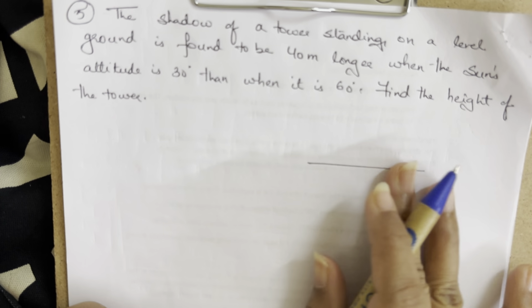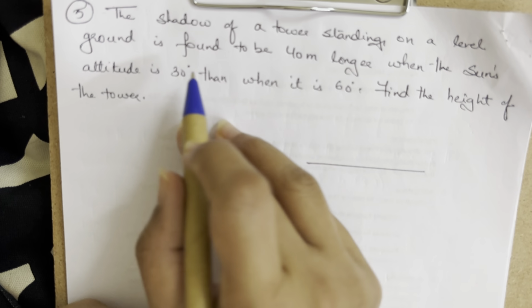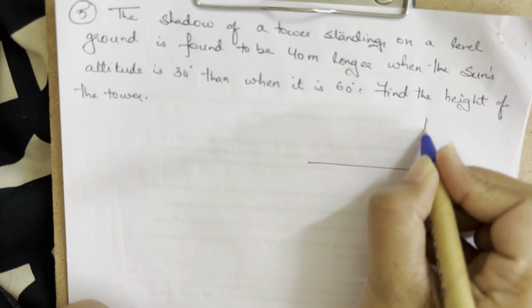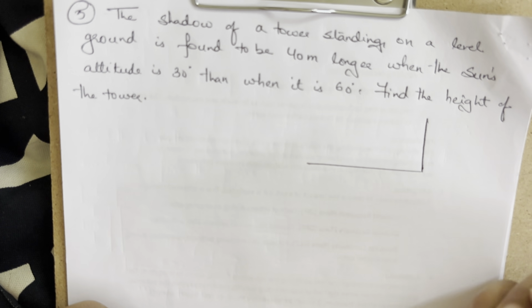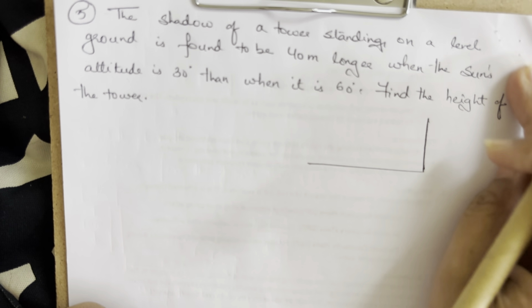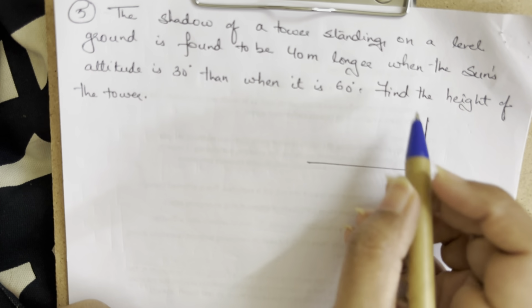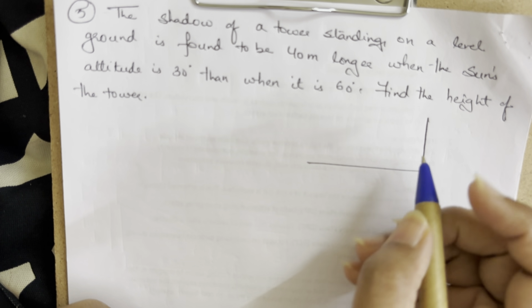No, shadow is always on the floor. Okay. This is a tower standing on the level floor. Okay, this is the tower that's there. Now this tower is casting a shadow, obviously. So how will the shadow be?